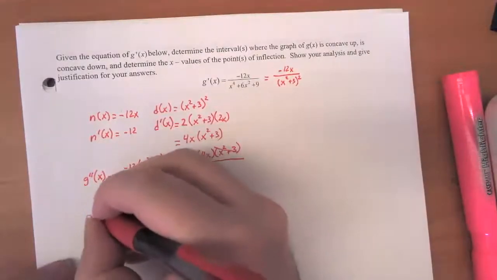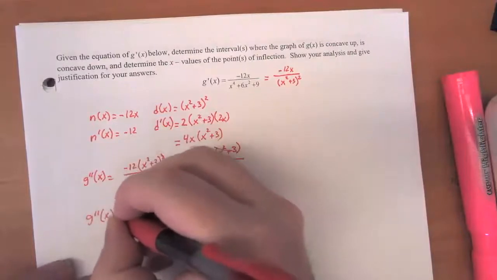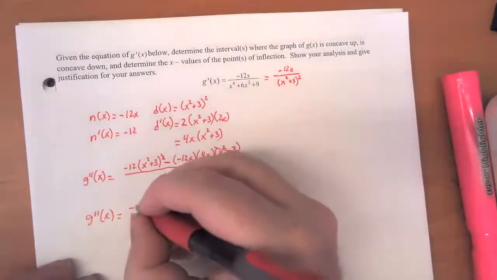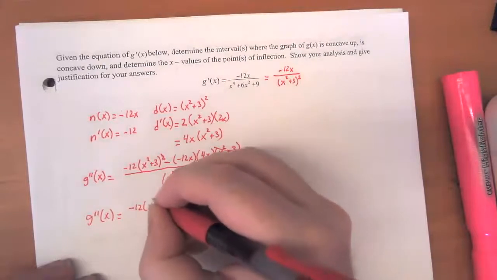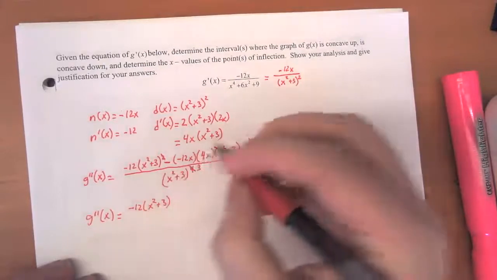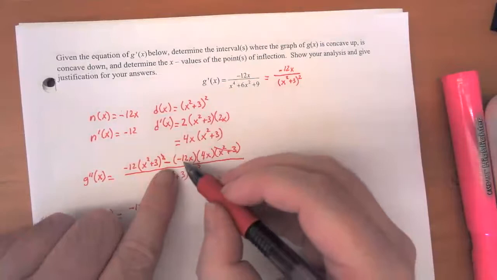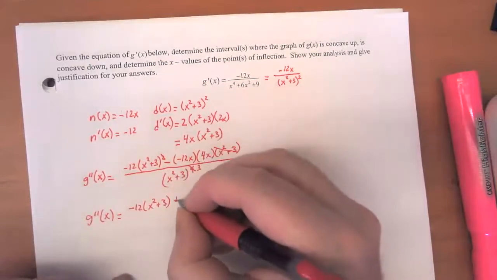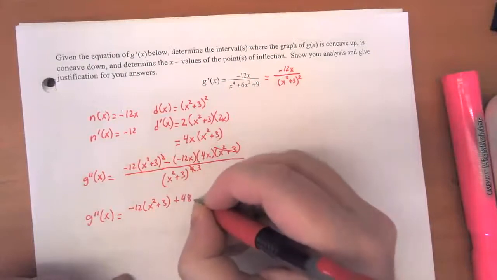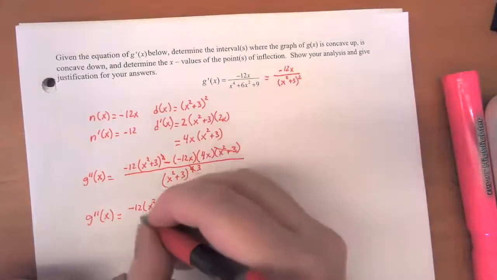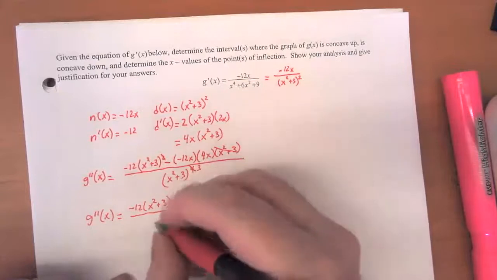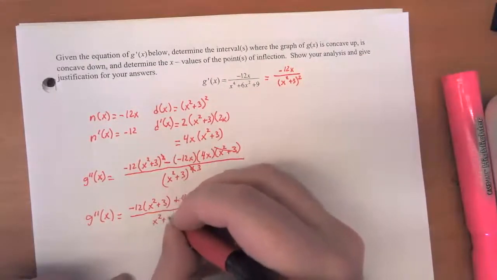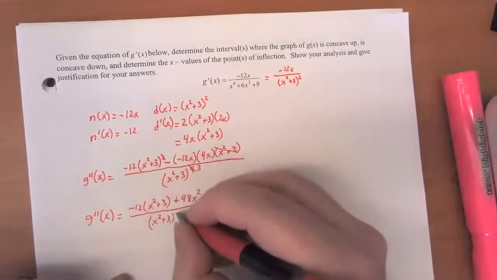So g second derivative is equal to negative 12 times x squared plus 3. Okay, and then negative times negative 12x times 4x is going to be positive 48x squared over x squared plus 3 cubed.